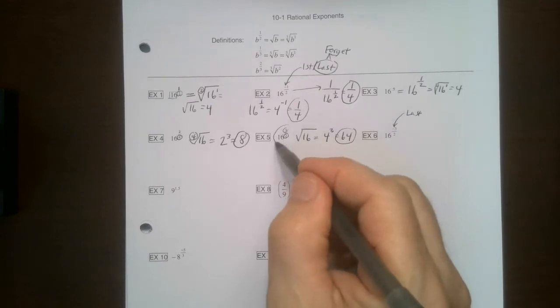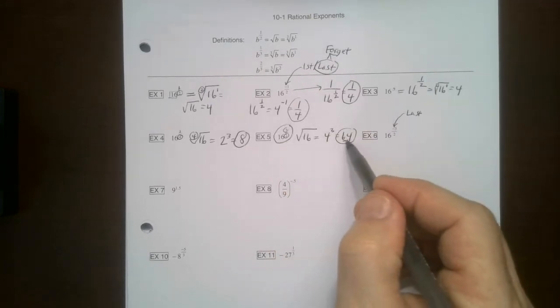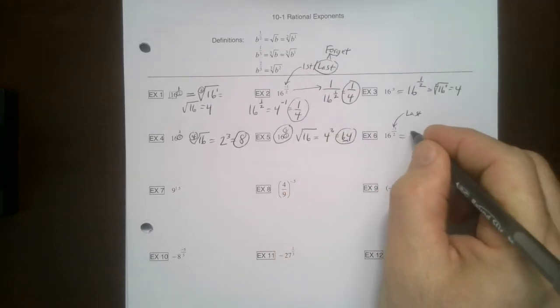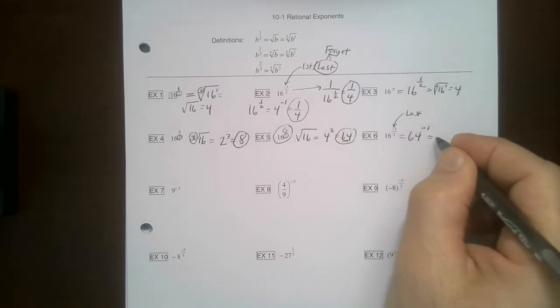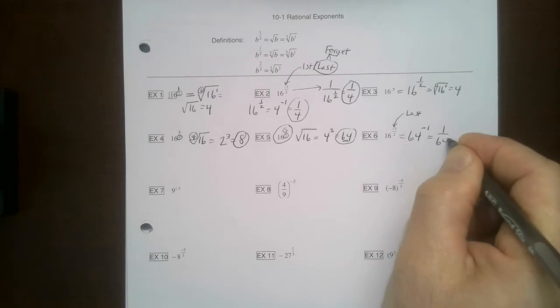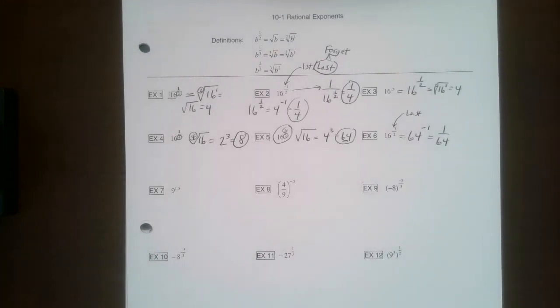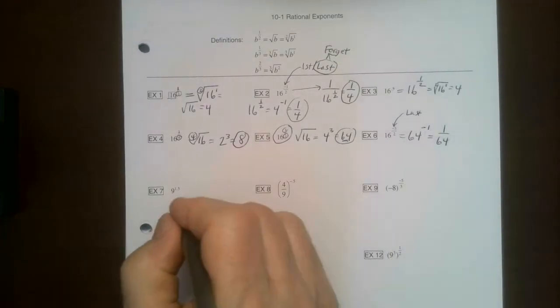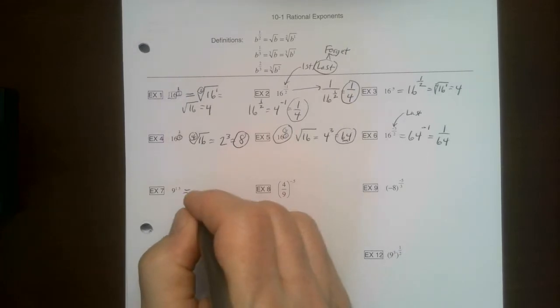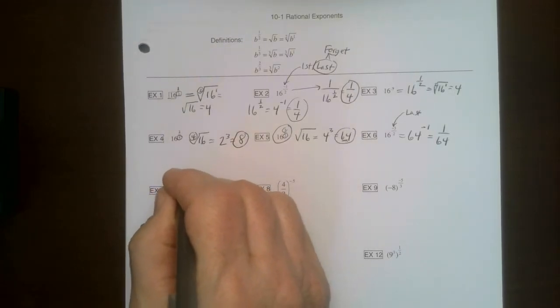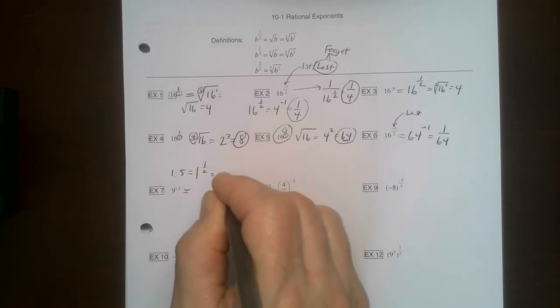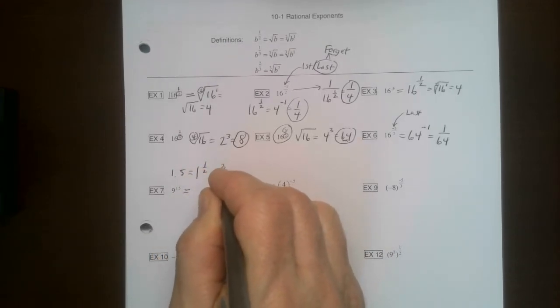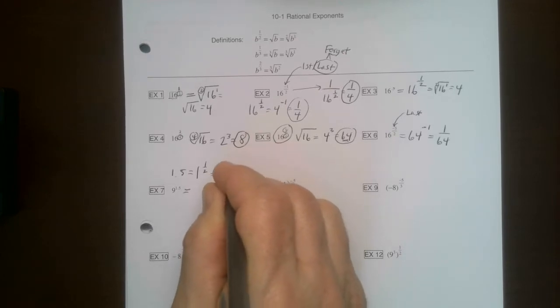But 16 to the 3/2 power, we just did it. It's 64. So this turns into 64, but then one little step we haven't taken care of is the negative exponent. So that will just put it where it ain't. 1/64. Like I said earlier, you don't want decimals. So what is 1.5? 1.5 is the same thing as 1 1/2, which is the same thing as 3/2, and this is what we want.